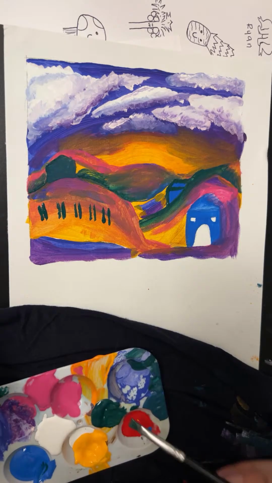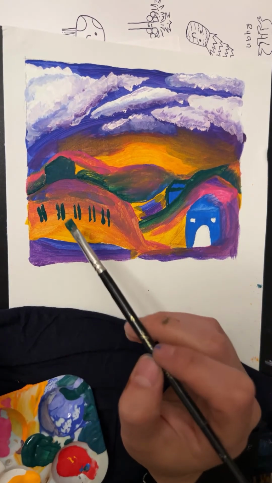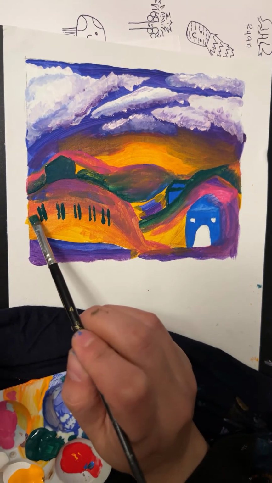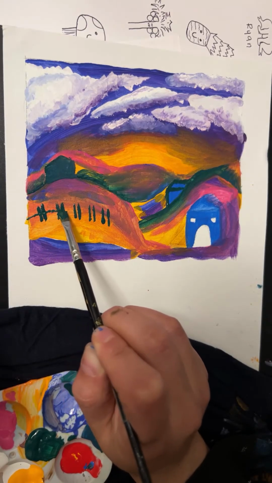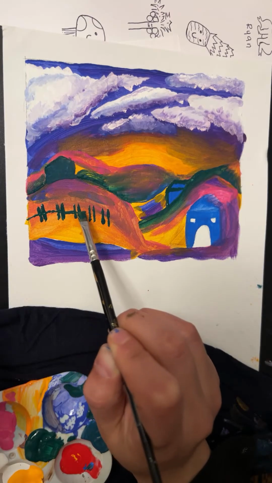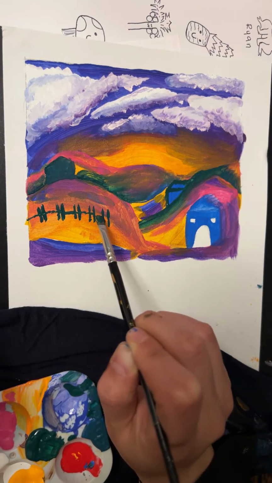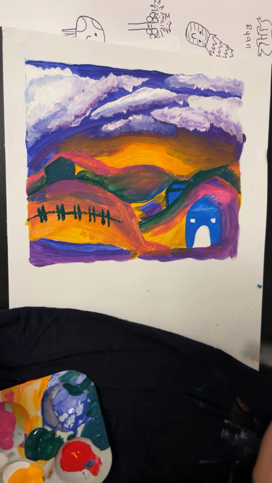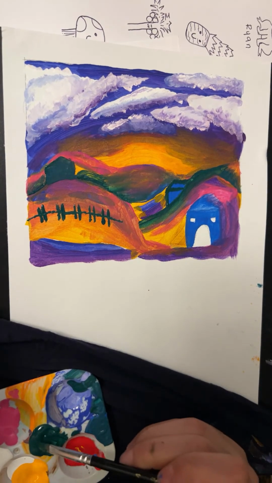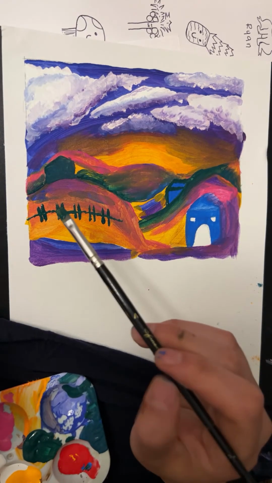But we can still maneuver and use the brush that we have to create some lines. So I'm just going to be stippling with the brush because it's a square brush, and with that I'm creating these lines for the gate.